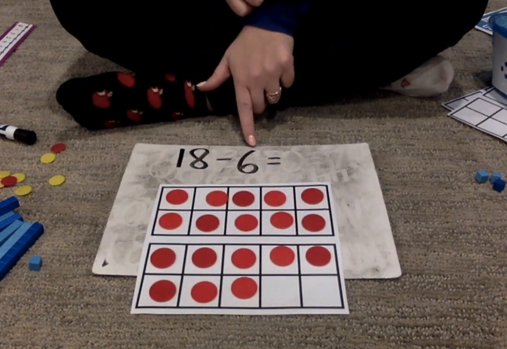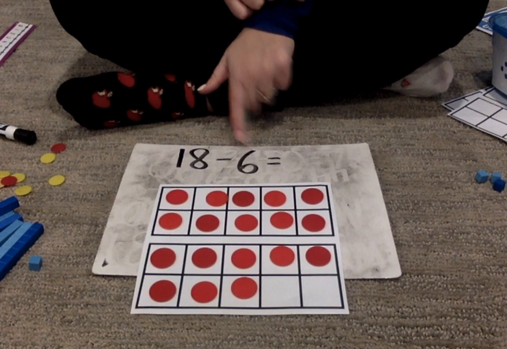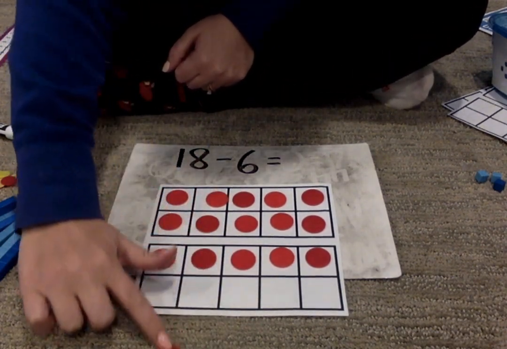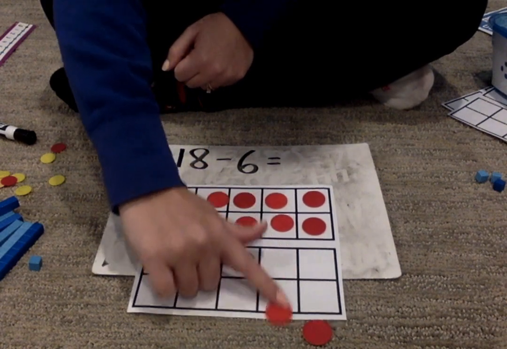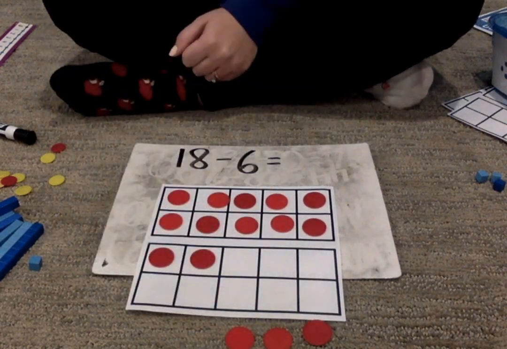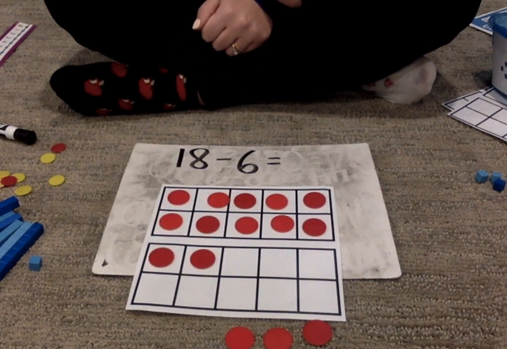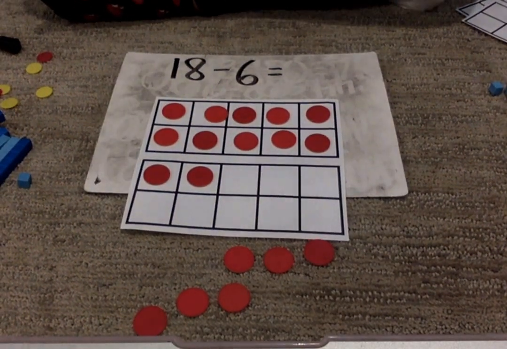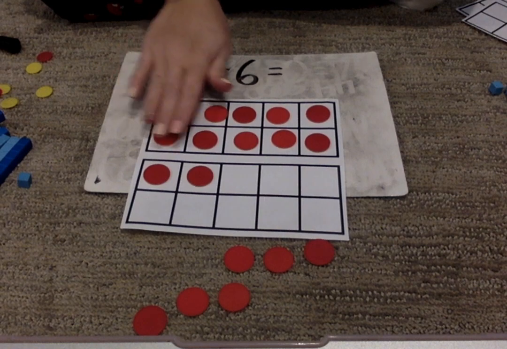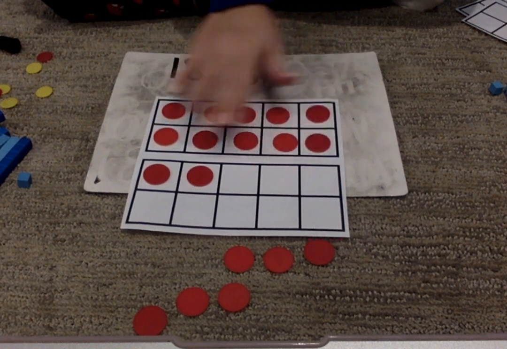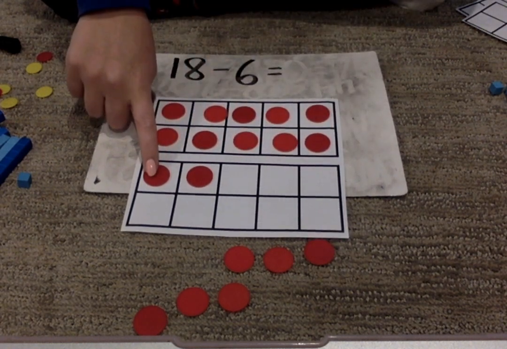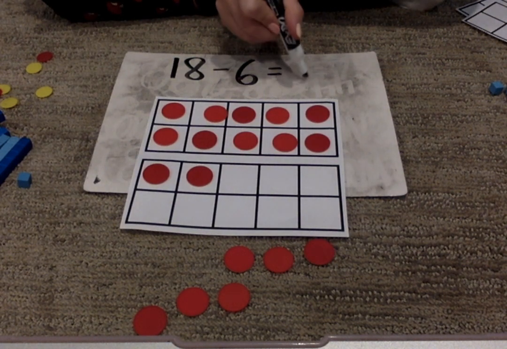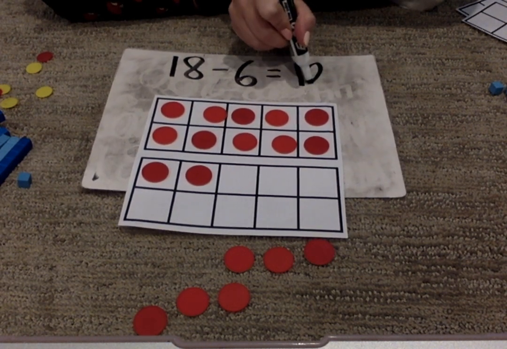Now minus 6, I'm taking 6 away. So I'm going to pull them off. 1, 2, 3, 4, 5, 6. How many do I have left? What is 18 minus 6? 10, 11, 12. 18 minus 6 is 12.